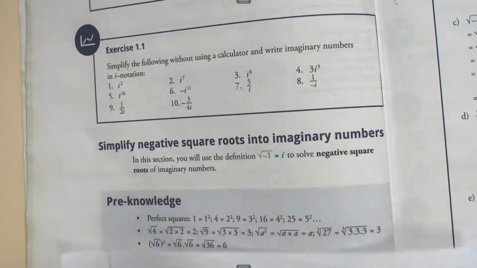We are having i squared, which we know, and then the second one is number 2. It's given as i to the exponent of 7, and number 3 is i to the exponent of 8. And maybe if we can also touch on number 9, which is 1 divided by 2i. Remember the conjugate here. All right.